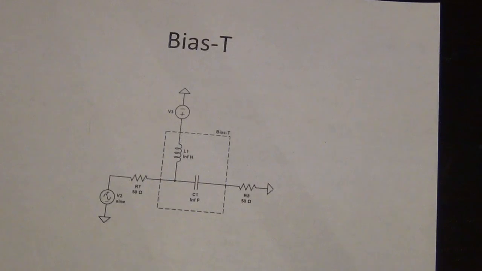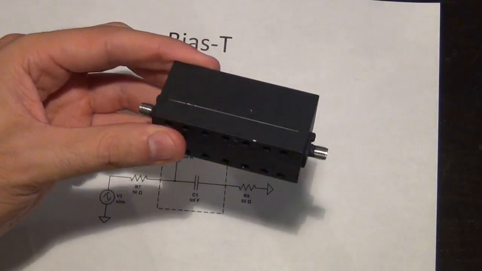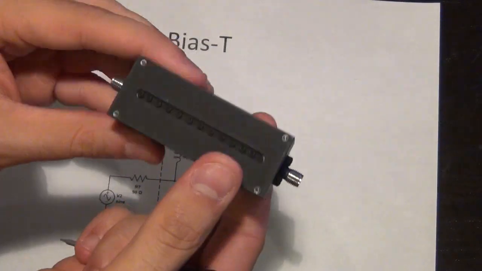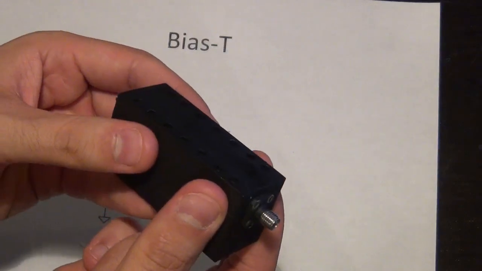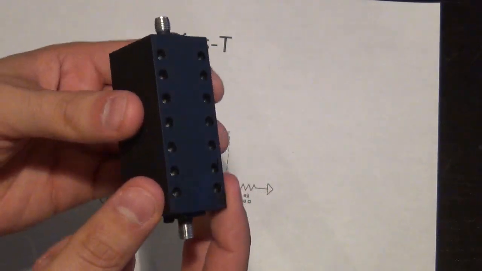And oh, there's one thing I forgot to show you from the passives. You can also make filters. So we're back to doing one passive thing. I've shown this in a different video, but I'll show it here again too. This is a filter that I believe is a band pass filter between 2 to 3 gigahertz or so.